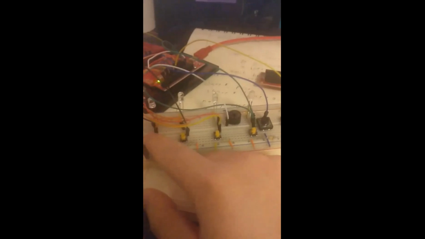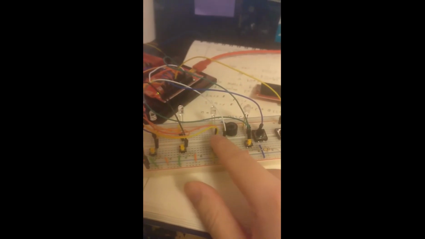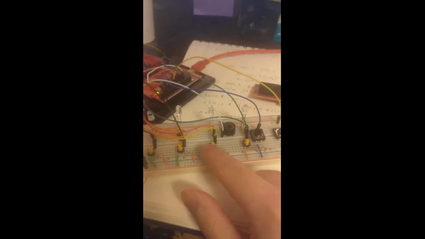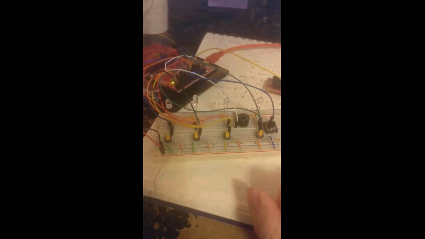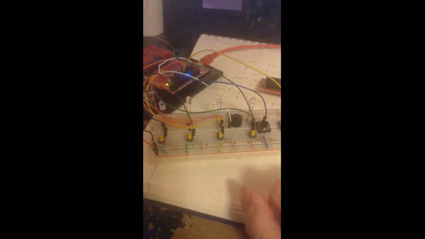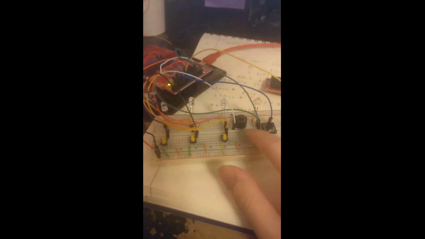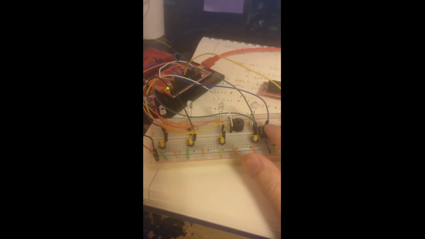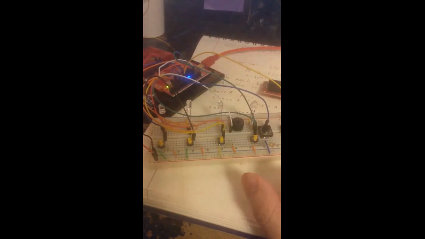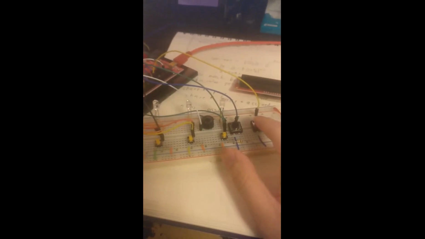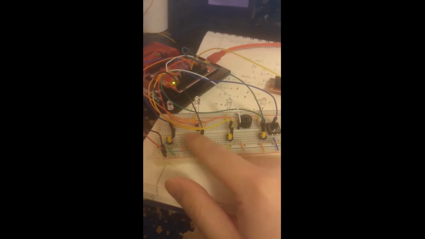So we can play a sequence of notes in any order we want, and then we'll save that sequence, and then we can replay it. Then we can continue adding notes to that sequence. Or we can reset the sequence and then start a new sequence.